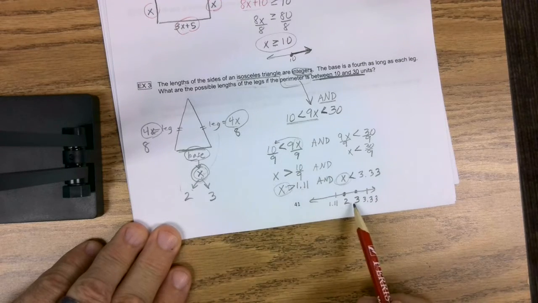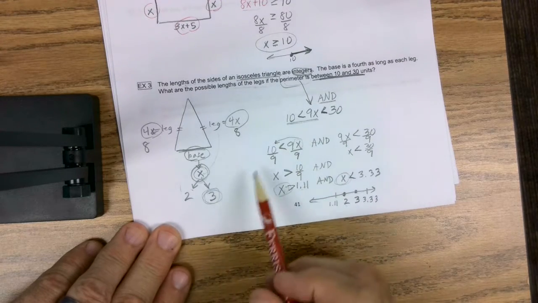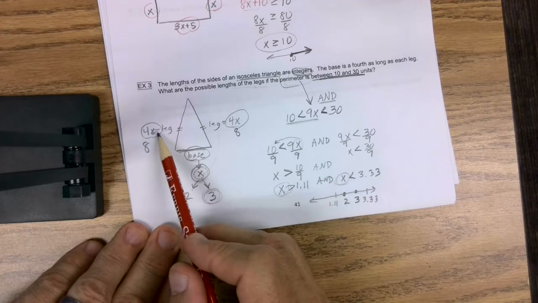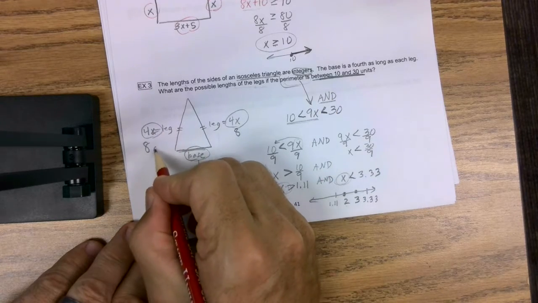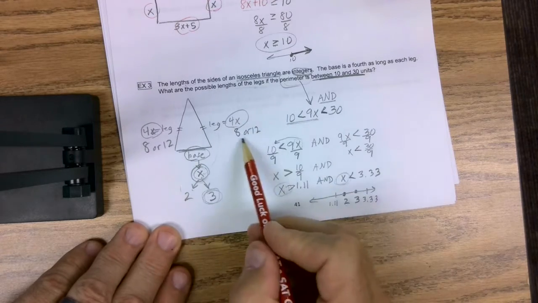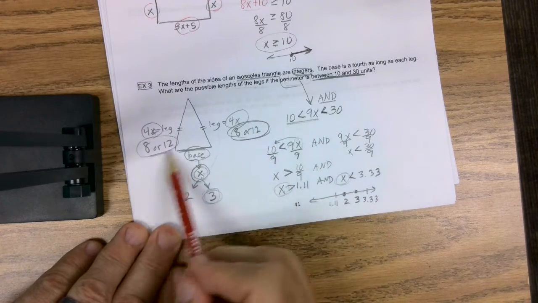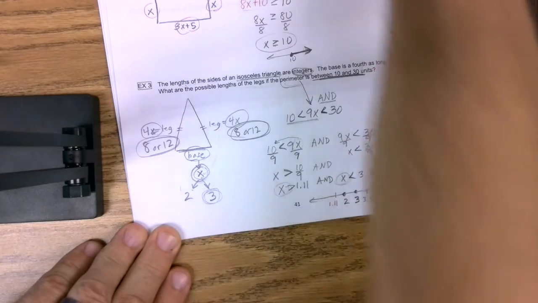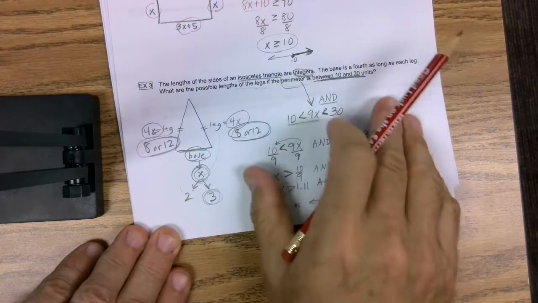But then x could also be 3. So if we multiplied that by 4, we'd get 12. So these are the possible lengths of the legs there. Kind of a tricky one.